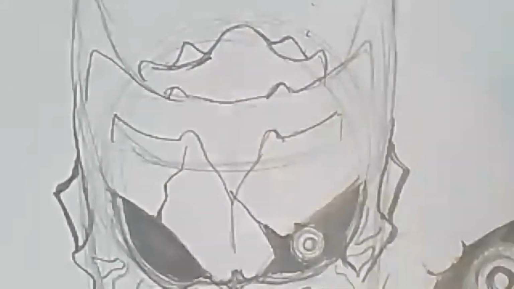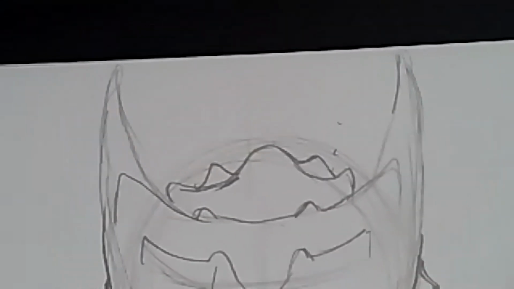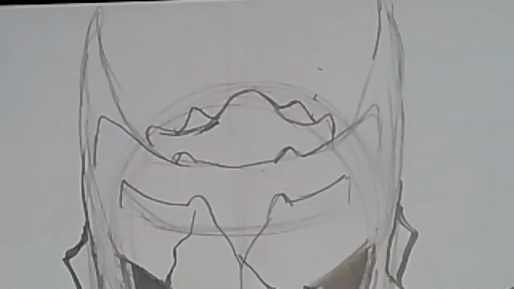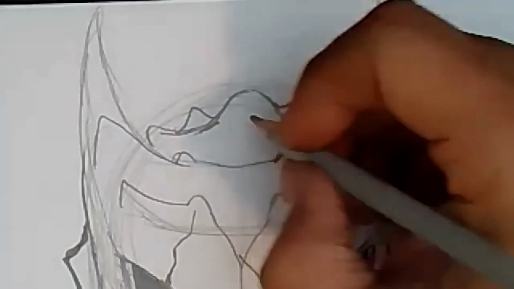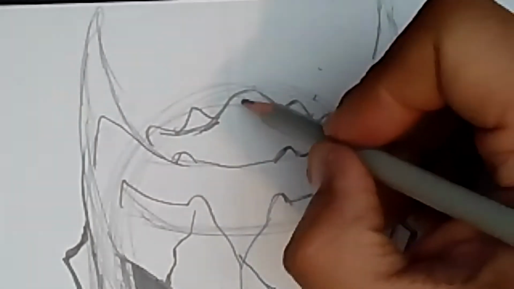There we go. All right, so now I'm going to draw all the line stuff and then shade it in. All this detail that goes in there is where it's going to be time consuming. So we'll start off with the top.